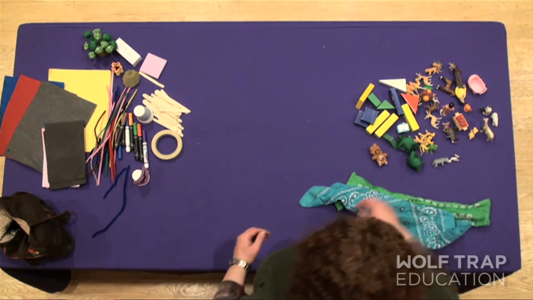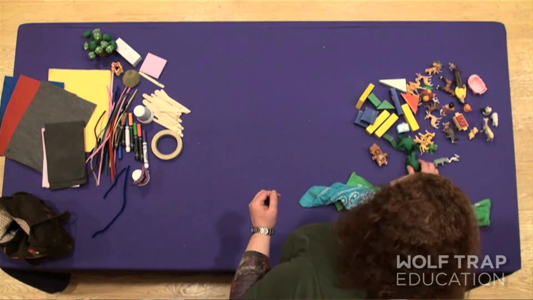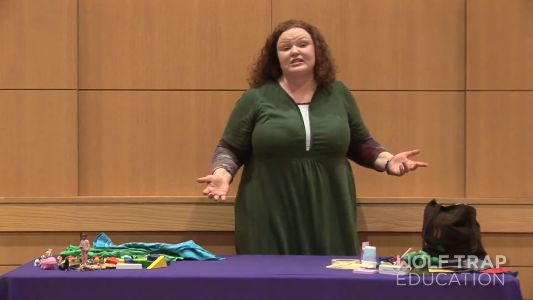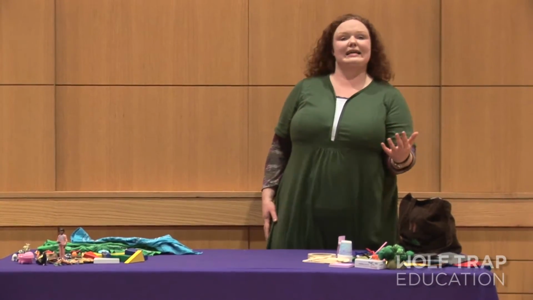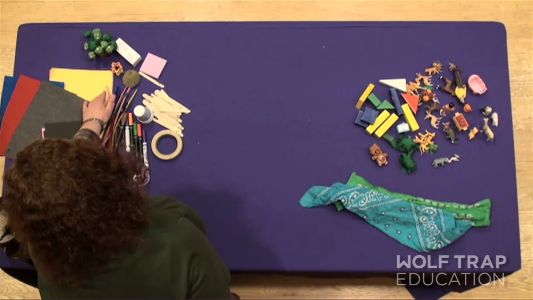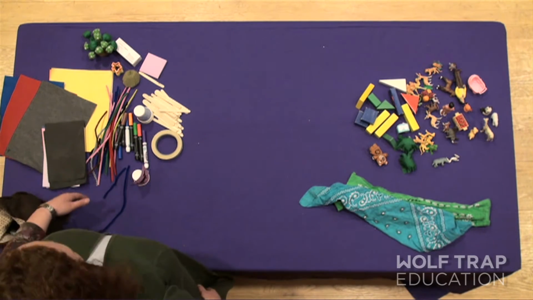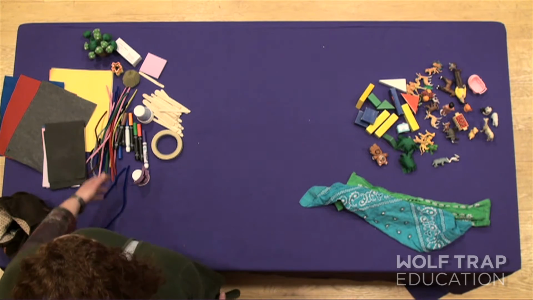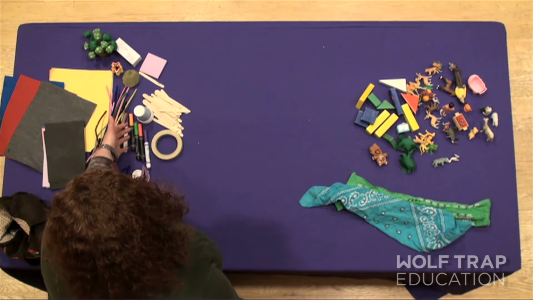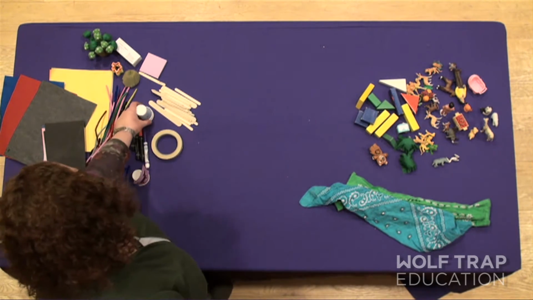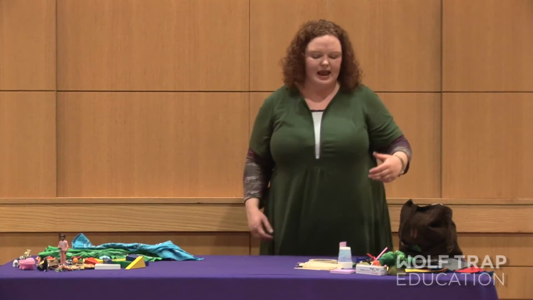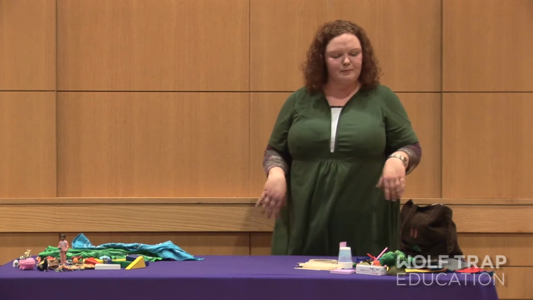If I can't substitute, and I can't use a representational object, I can always just make what I need out of very simple household objects. What I like to keep on hand: some construction paper, felt, some foam, pipe cleaners, markers, craft sticks, masking tape, some little cups, and I can transform them to create any number of things.